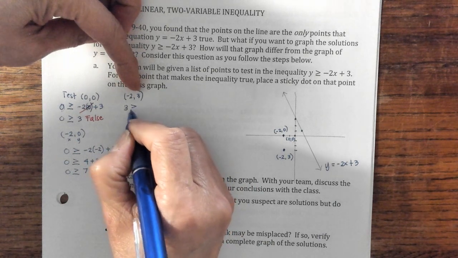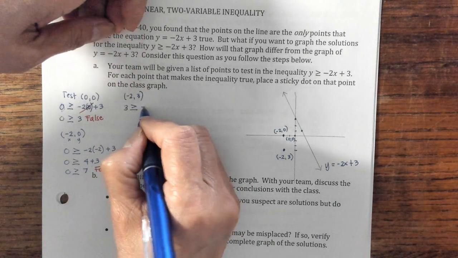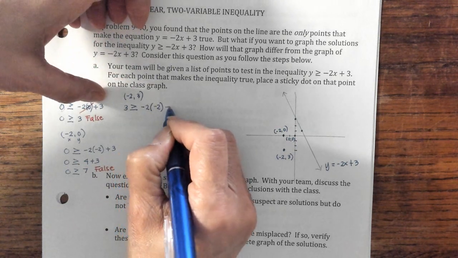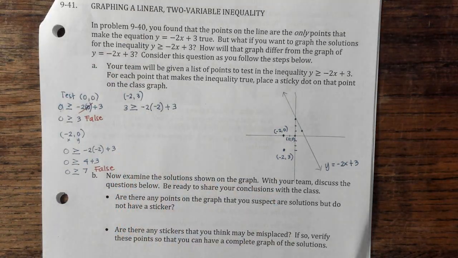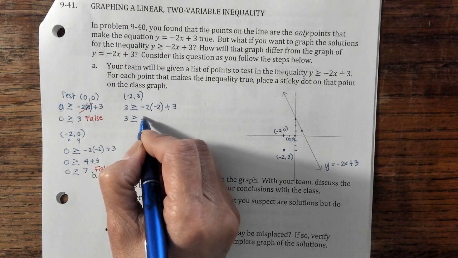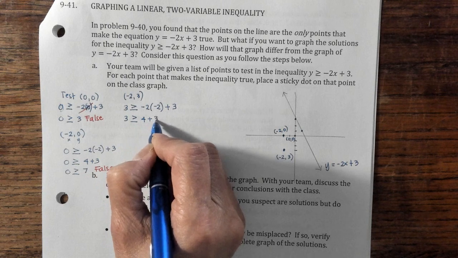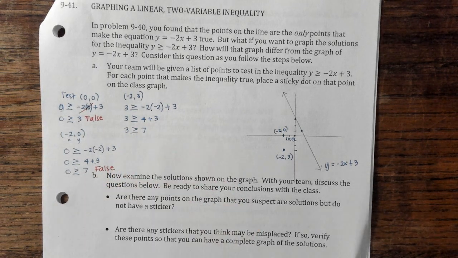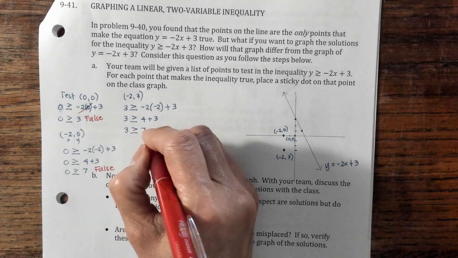It's greater than or equal to negative 2 times your x, which is negative 2, and then plus 3. So 3 is greater than or equal to 4 plus 3. Is 3 greater than or equal to 7? Again, this is false.